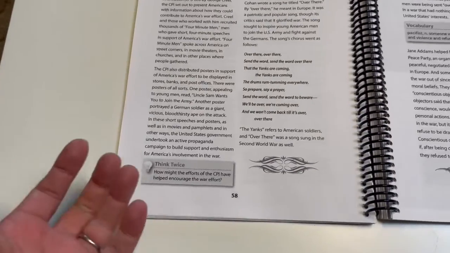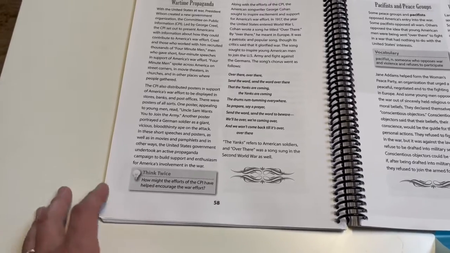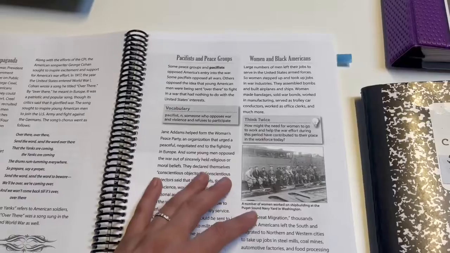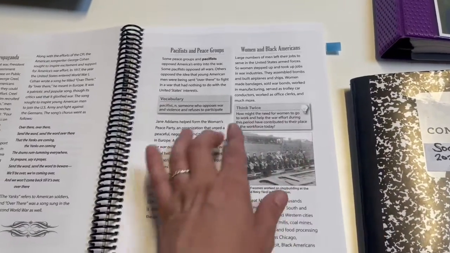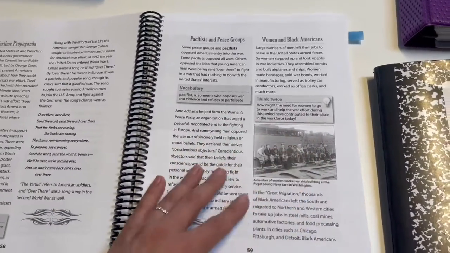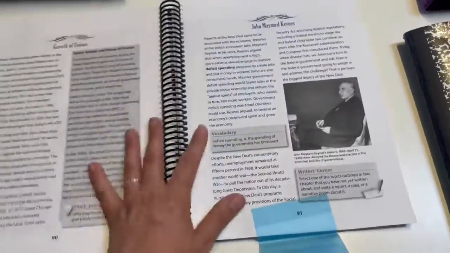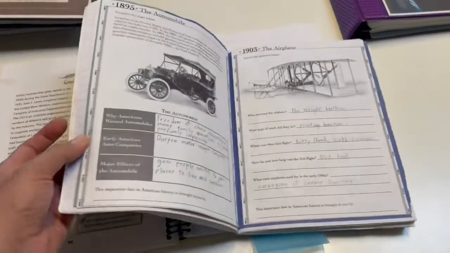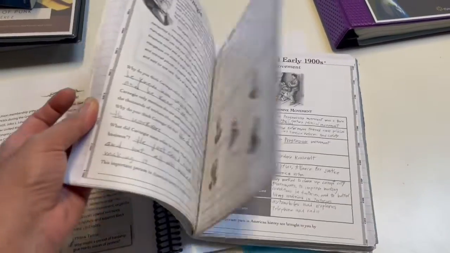So, let me see what else he does from here. The think twice. So think twice would be some of the questions. And again, it's more like a what-do-you-think kind of situation. So then he would research and write a little prompt on what he thinks on the think twice questions. So that is what we're working through. And again, we're just notebooking through that. This is his notebook for that. So any activity that he does is just added to this notebook.